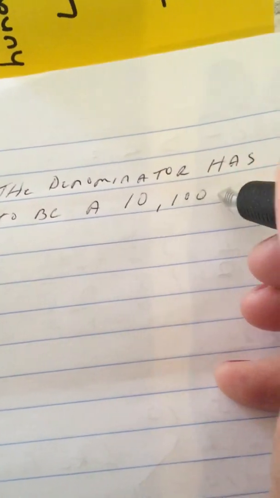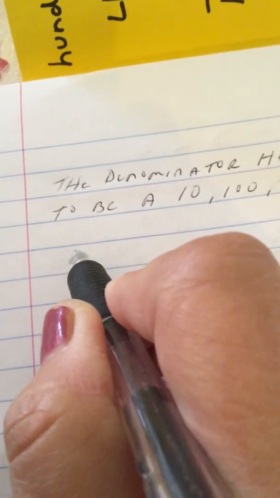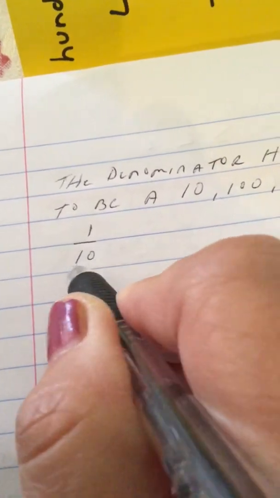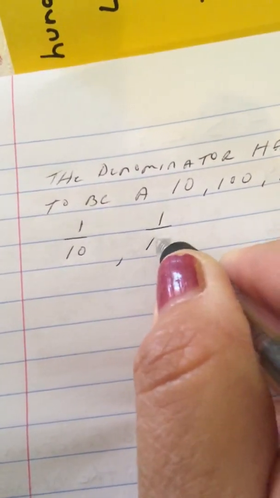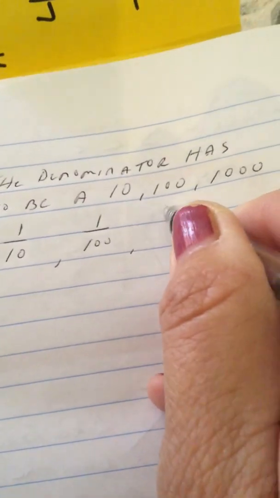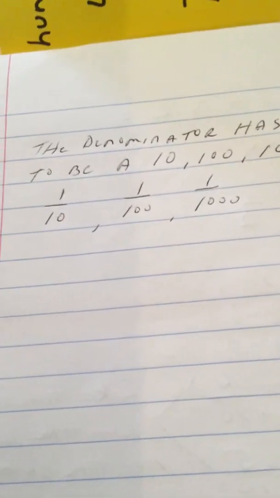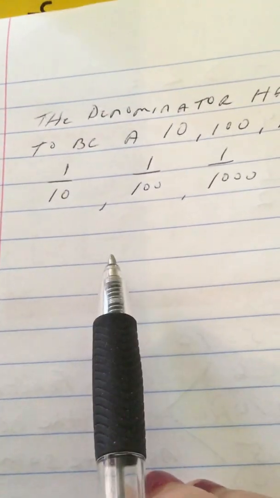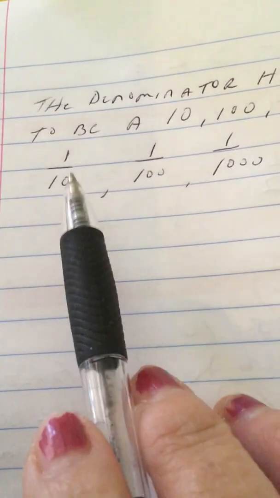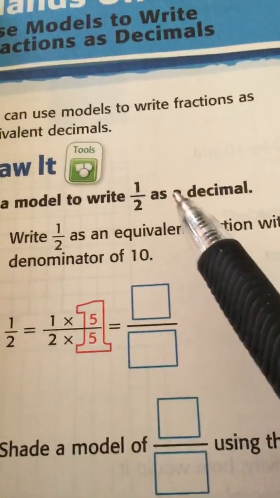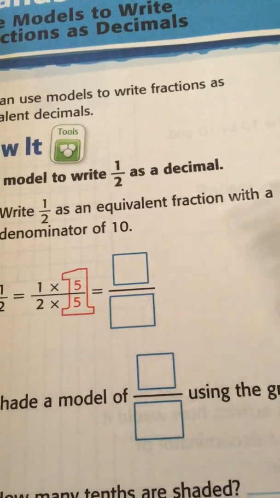has to be a 10, a 100, and maybe in 5th grade, I know 6th grade math does it, 1,000. So that means that my fraction needs to look like this with the 10, like this with the 100, and in some cases like this with 1,000. So let's see how we can make any fraction a decimal by changing the denominators to 10, 100, or 1,000. The book says right here, write 1/2 as a decimal, and here it is on page 589.